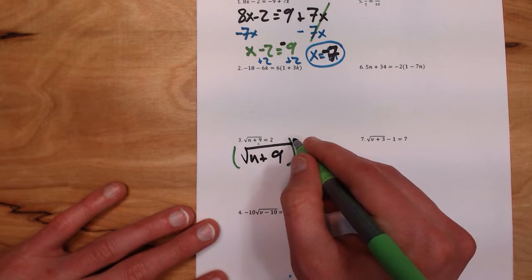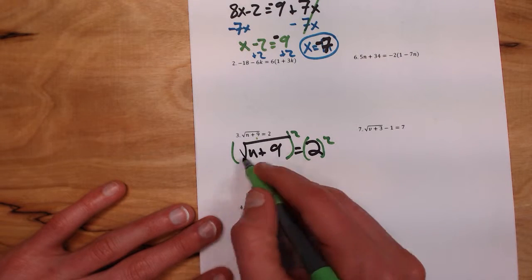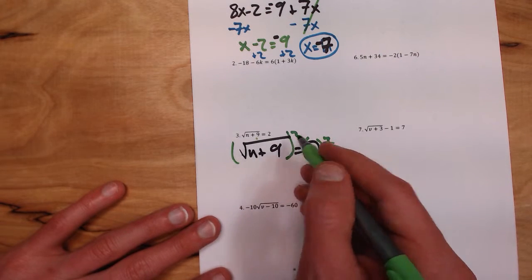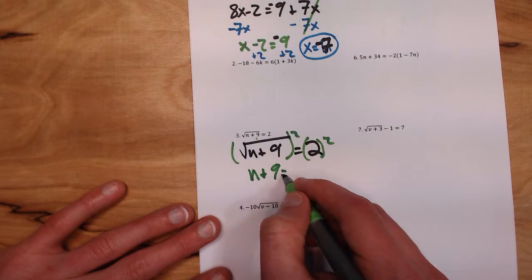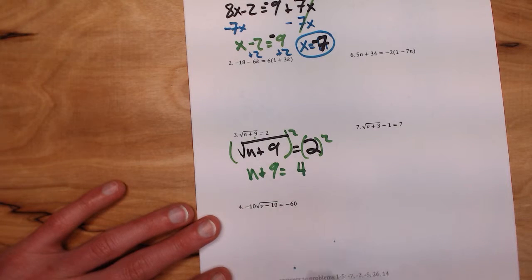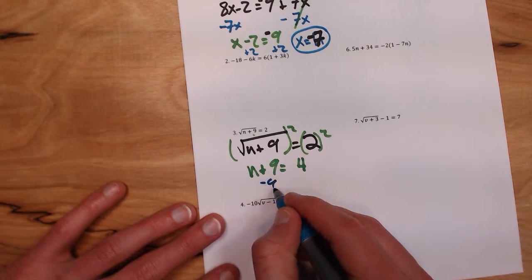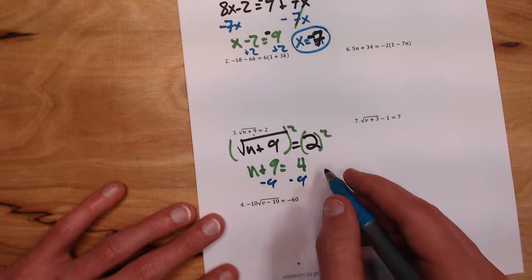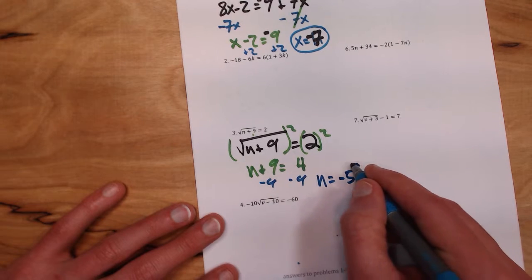So I'm going to square both sides. Okay, and now I have, remember, these cancel, because the square root of something squared is just whatever's on the inside. So I have n plus 9 equals, and 2 squared is just 4. Okay, now I'd like to subtract 9 from both sides, minus 9, and I'll be left with n equals 4 minus 9 is negative 5.